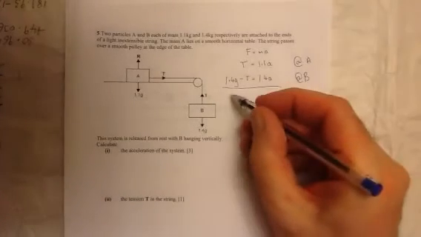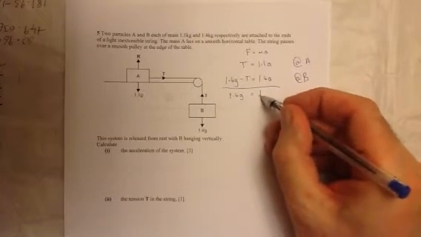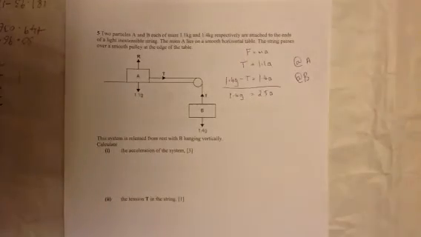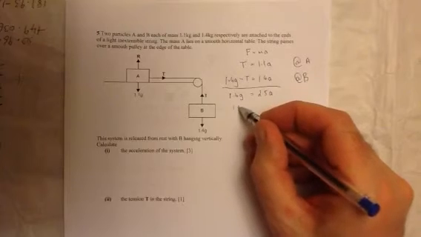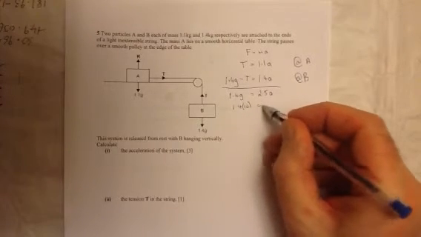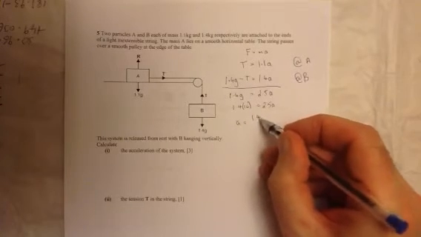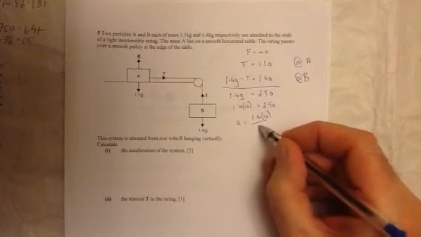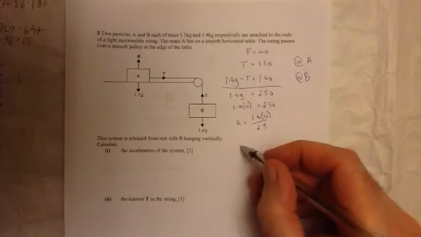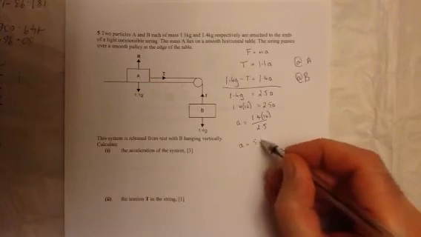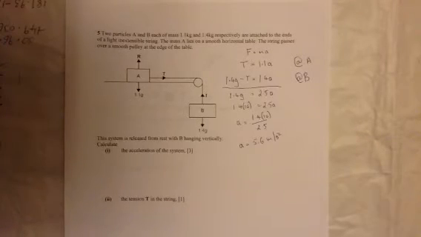If we add the two equations together, we get 1.4g equals 2.5a, and if we multiply that out, we get 1.4 times 10 equals 2.5a, so a is equal to 1.4 times 10 divided by 2.5, so that works out to be 5.6. So a turns out to be 5.6 meters per second squared, because it's an acceleration.